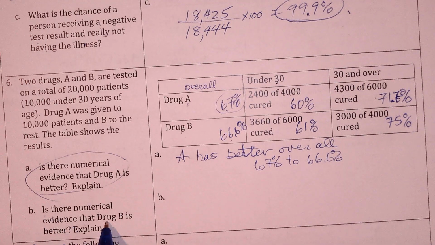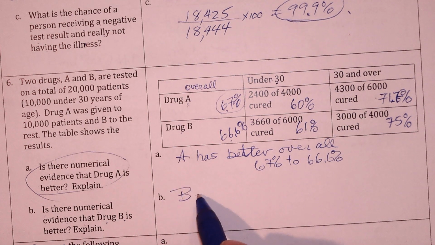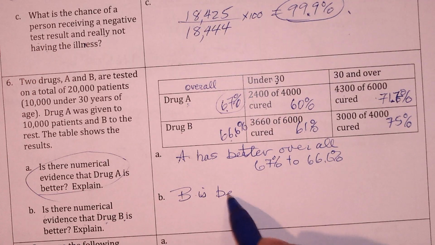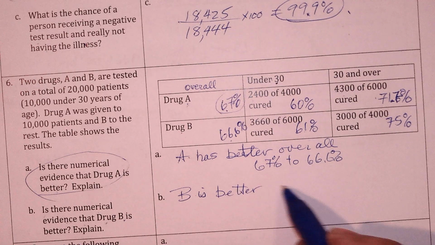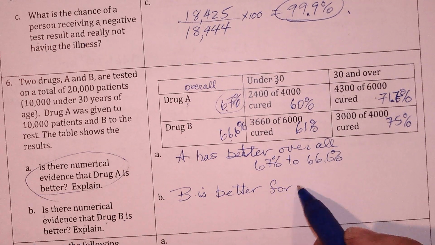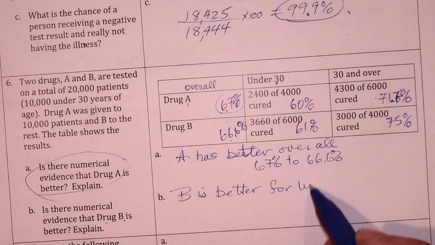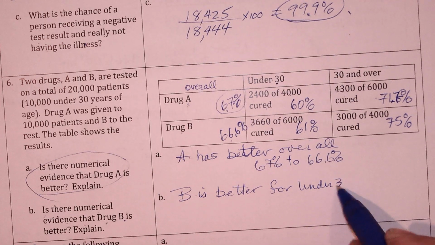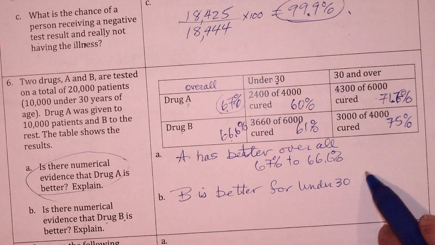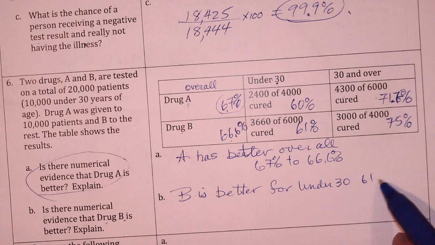What is the numerical evidence that B is better? B is better for under 30, 61 to 60.